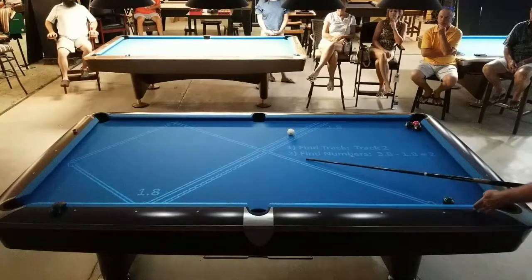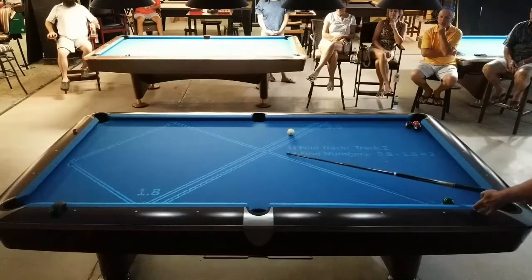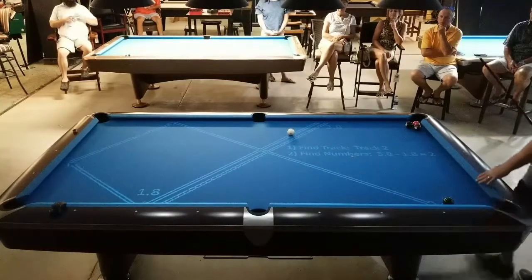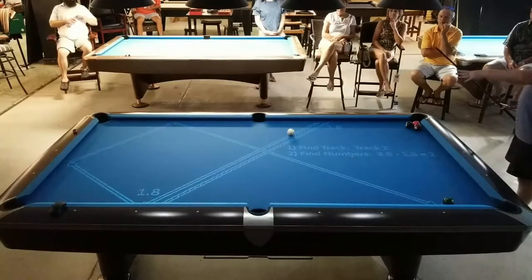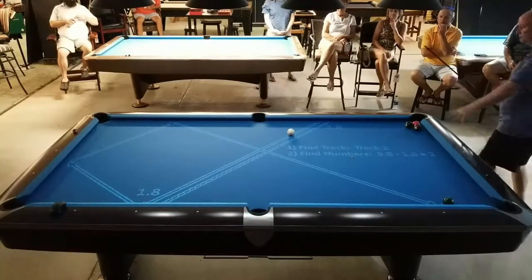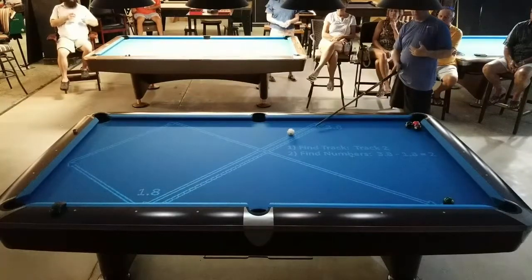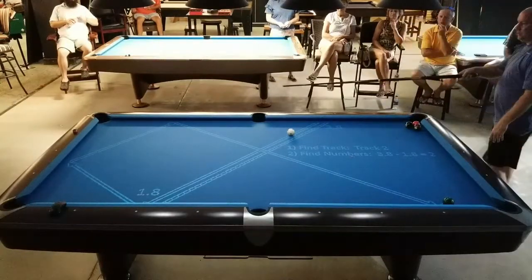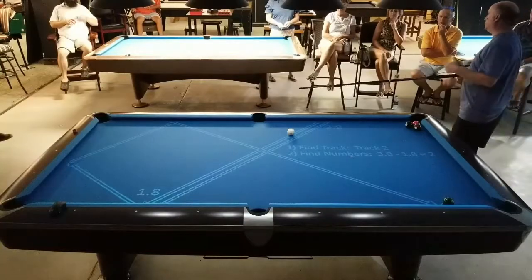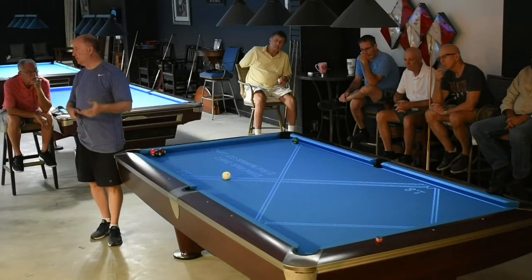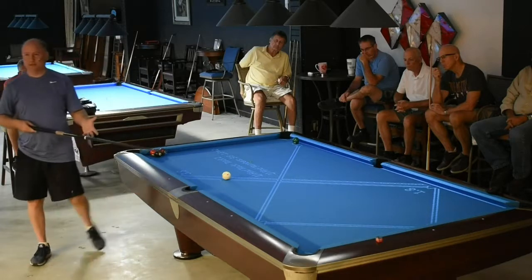So I know I want to hit off of the second diamond to come down track 2. Now that I know that, I have to figure out my cue ball number so I can subtract them. What I usually do is try to find something that's close. If I'm trying to find something that's going to equal 2, I can try 5 minus 3, or 4 minus 2, 3 minus 1, something simple.